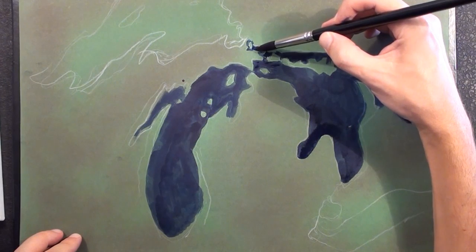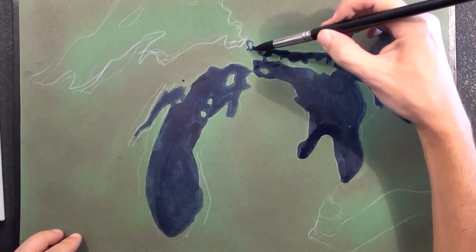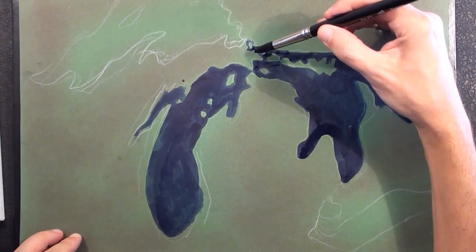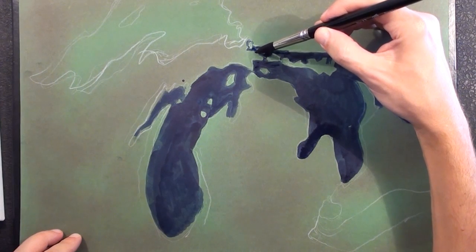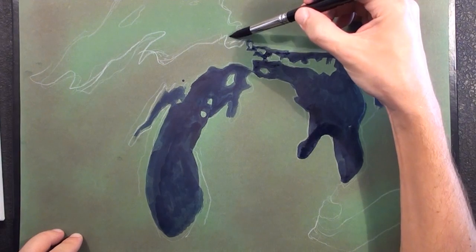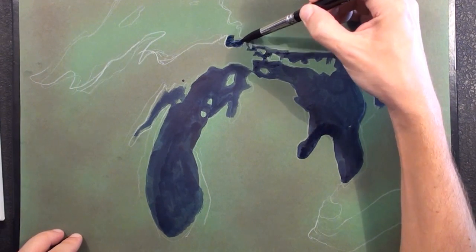It's a bit complicated with the coastline and everything. Hope I get it right here.